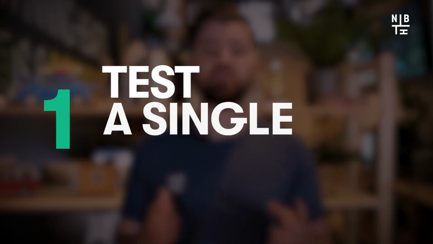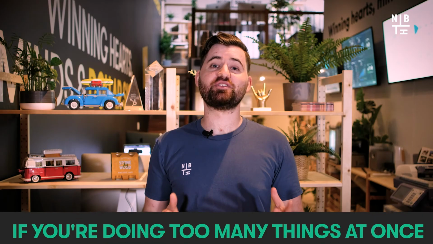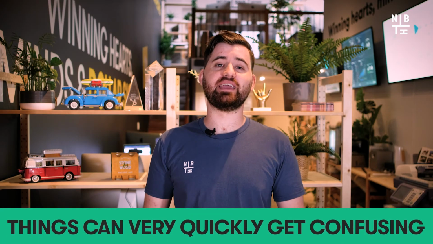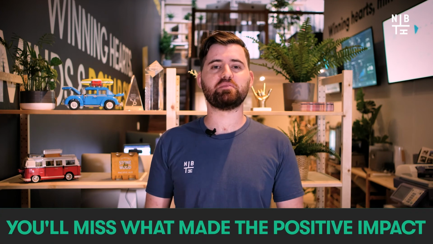Now that you know what you can actually A/B test, let's make sure you're doing the best job possible by running through some best practices. One, test a single variable. Ensure that at first you make small incremental changes to your landing page so you can isolate the results from changing a particular component. If you're doing too many things at once, things can very quickly get confusing and you'll miss what made the positive impact.